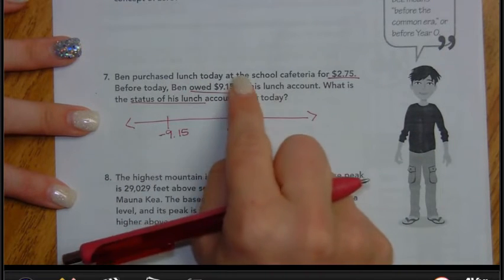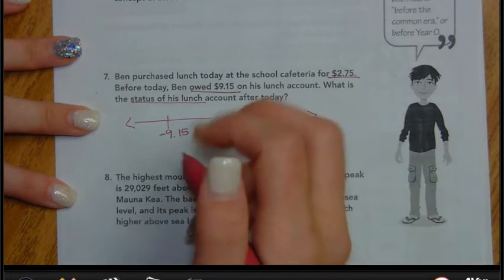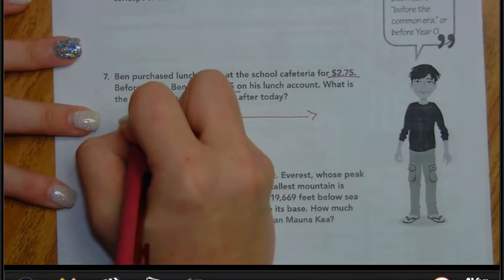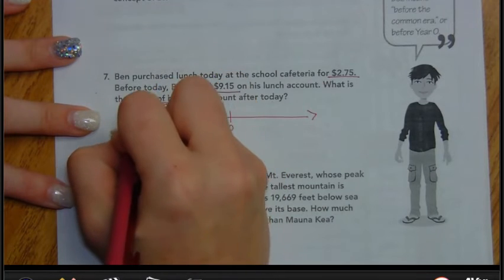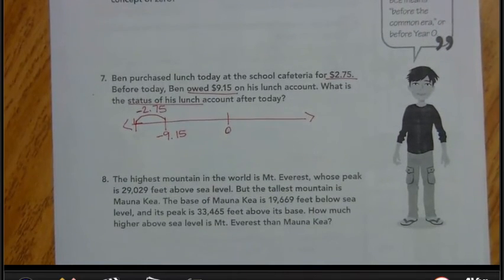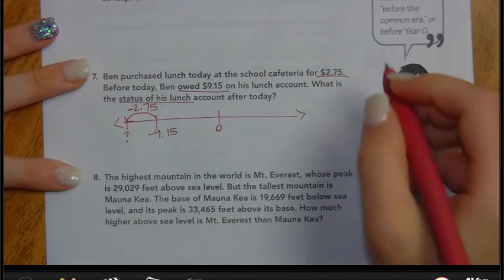During today, I purchased lunch for $2.75. So that means I had to spend more money. So I spent $2.75. Okay, I spent $2.75. So that means I'm going further into the negatives. And I want to know, what is my ending balance now? How far away am I from 0?